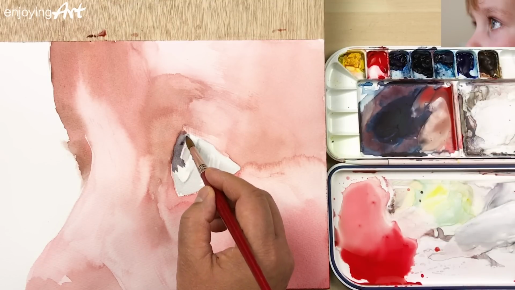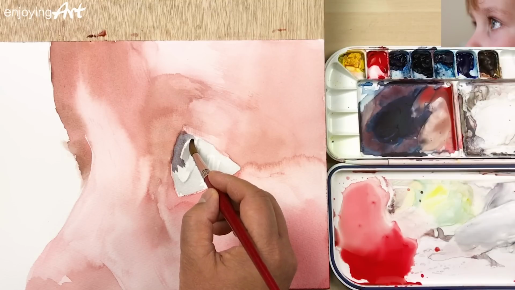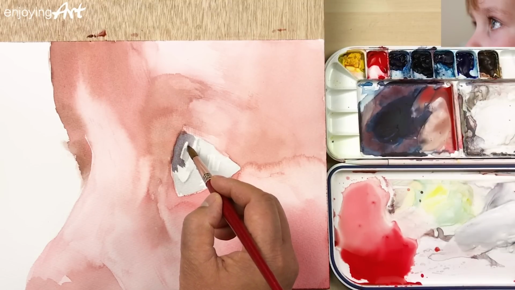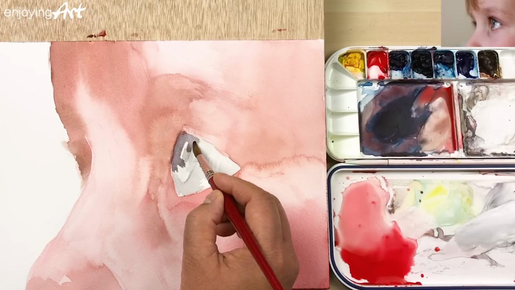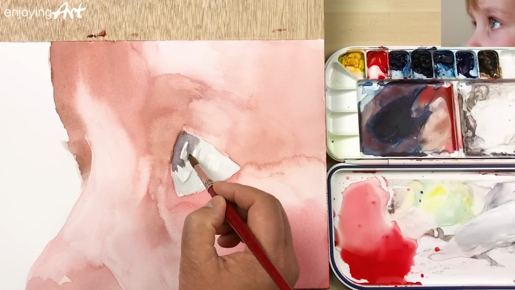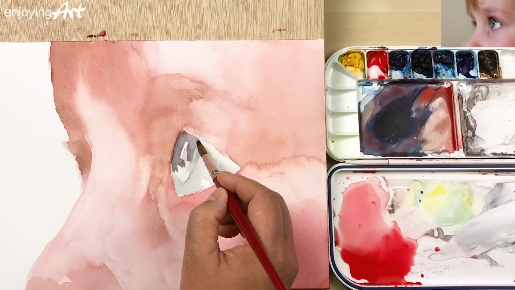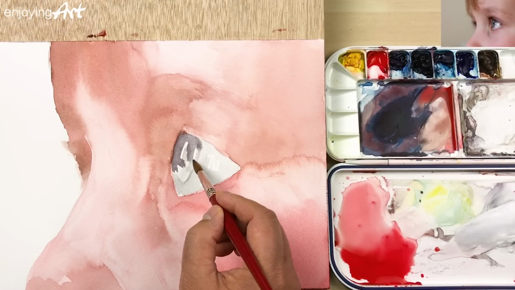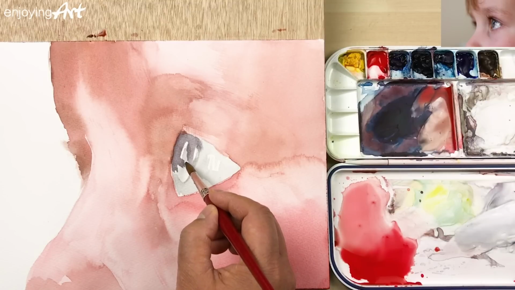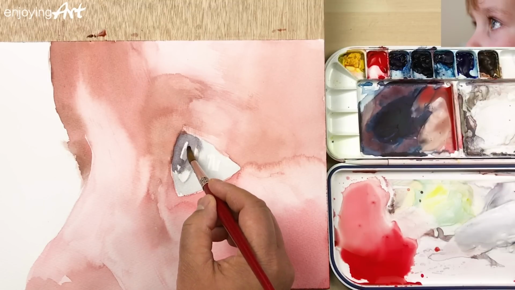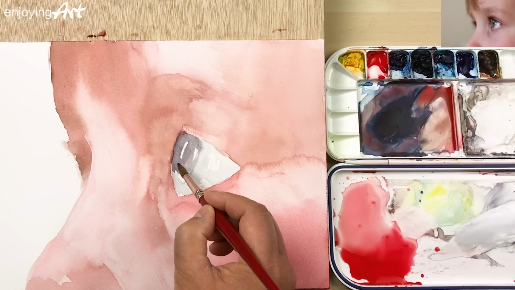That's good. And then coming here and painting around this Y shape. That's good.